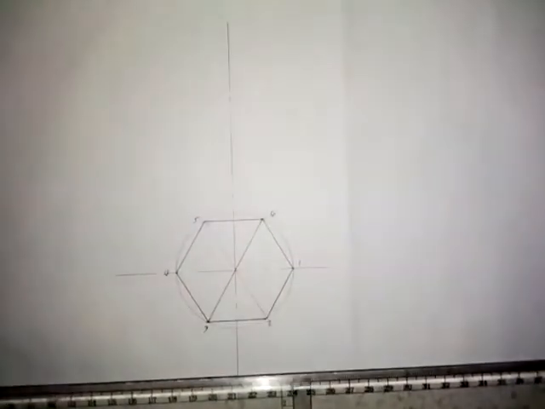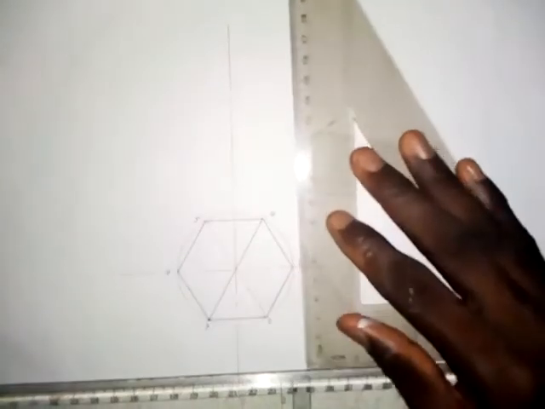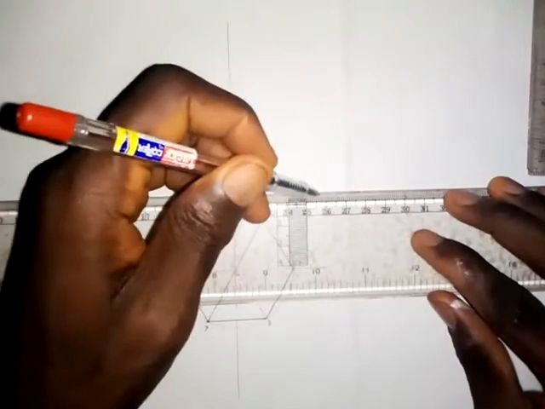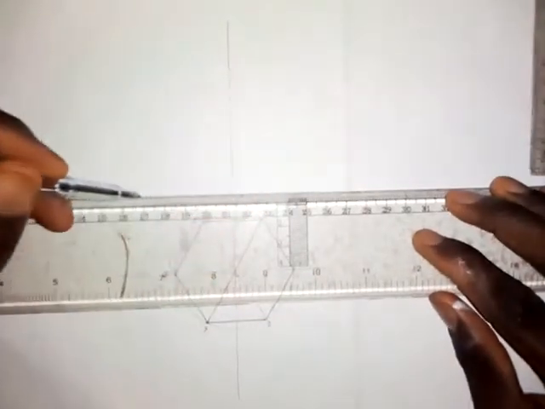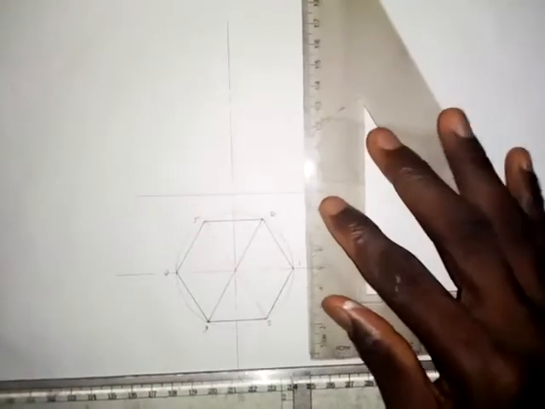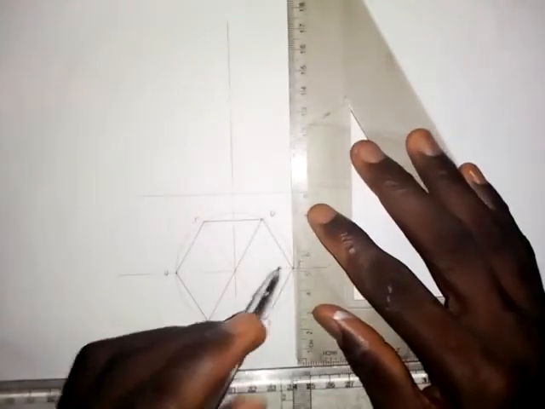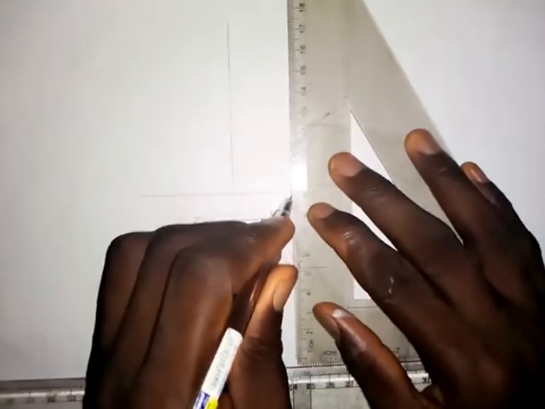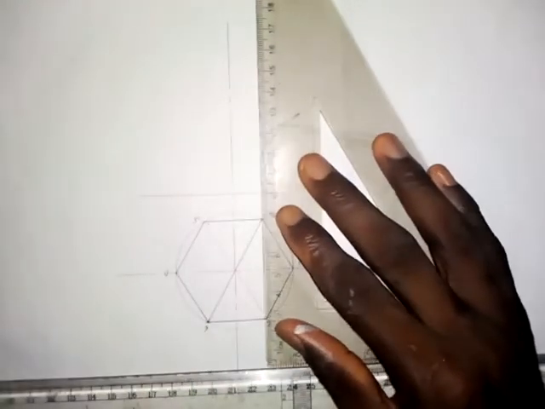So to get the given view, what you need to do is to just move up a little bit. This has no measurement, so just move up a little bit to draw a horizontal line. Then from this point 1 here, draw a vertical line up. When you touch the horizontal line, stop there.